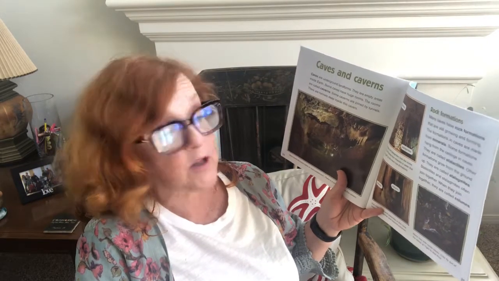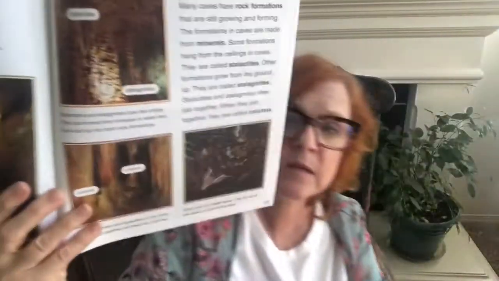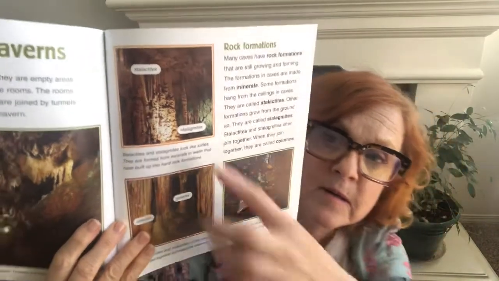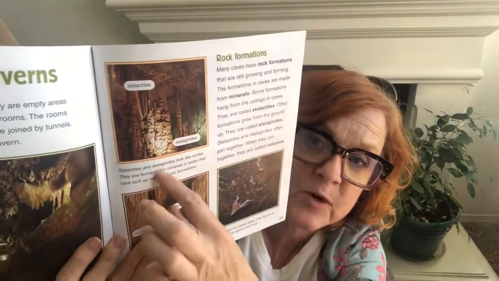Rock formations. Many caves have rock formations that are still growing and forming. The formations in caves are made from minerals. Some formations hang from the ceilings in caves. They are called stalactites. Other formations grow from the ground up. They are called stalagmites. Stalactites and stalagmites often join together. When they join together, they are called columns. So here you can see stalactite if it goes down, stalagmite if it goes up, and if they join together, it's a column.